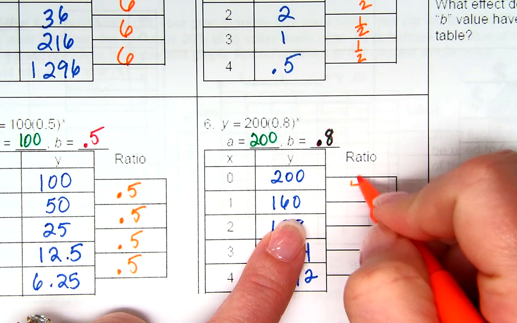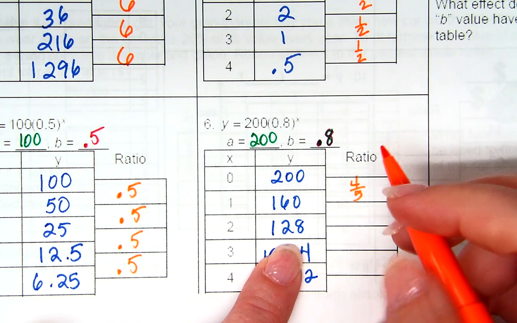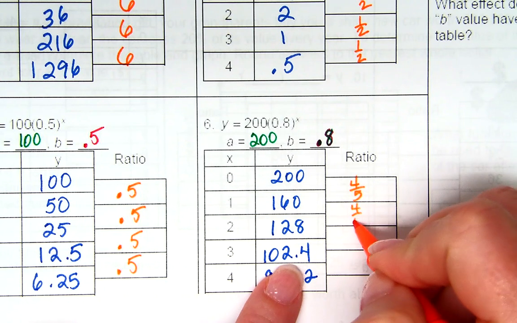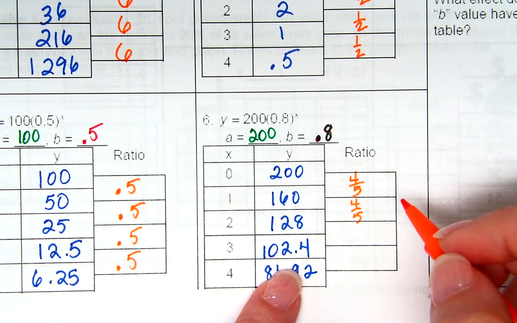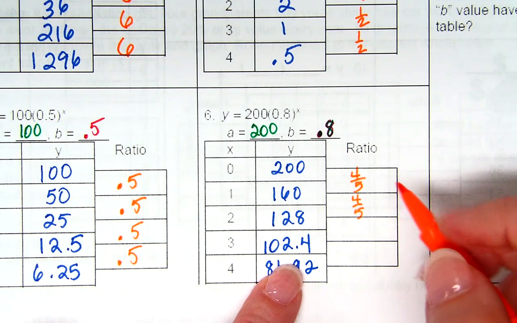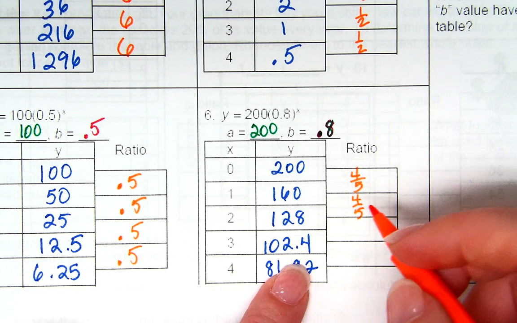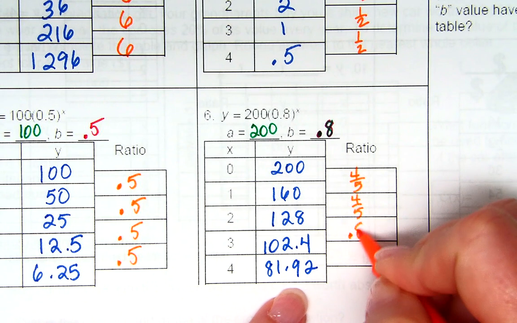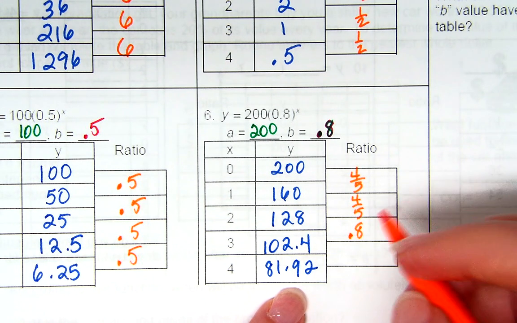Four fifths, okay. 128 divided by 160. 4 fifths. 102.4 divided by 128. Tell me what it says. Don't be swayed by the people around you. You tell me what it says. 0.8. 81.92 divided by 102.4. 0.8.